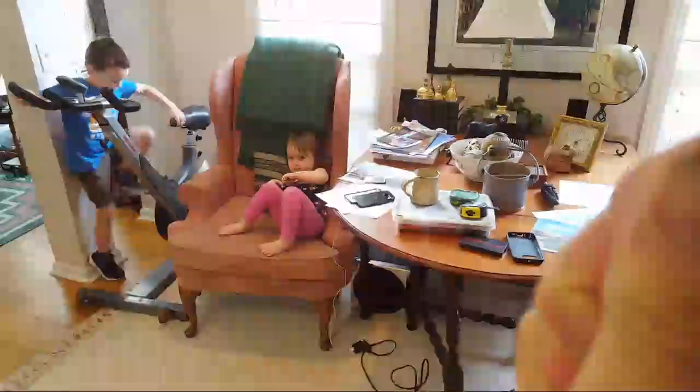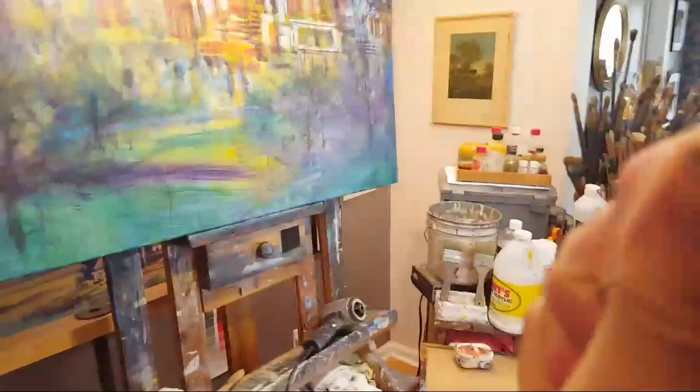I am joined this morning in my studio by 3 of my 4 grandchildren. There's Lake. Say hi, Lake. Hi. There's Tolly. Say hi, Tolly. Hi. And there's Izzy. Say hi, Izzy. Hi. Okay, so just in case you hear any sounds or voices coming from my studio, that's who they're coming from.